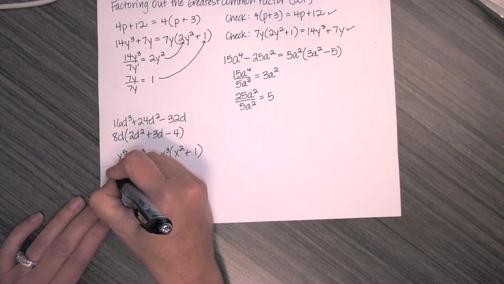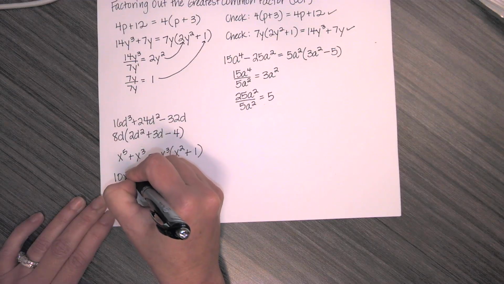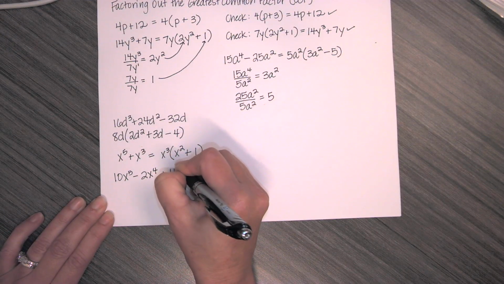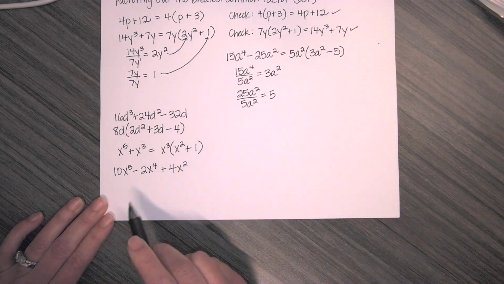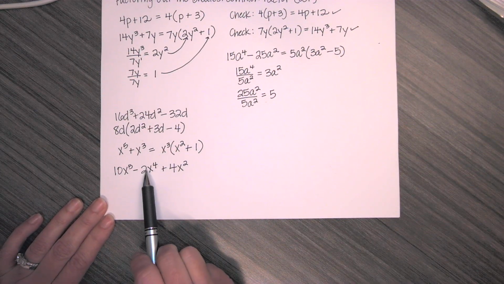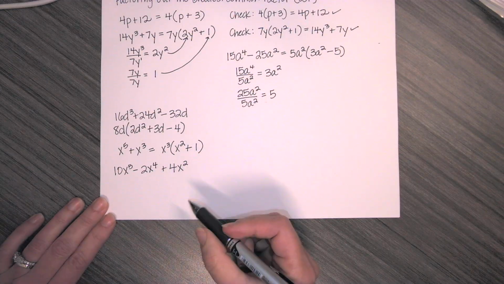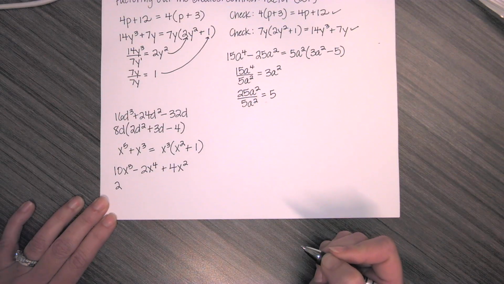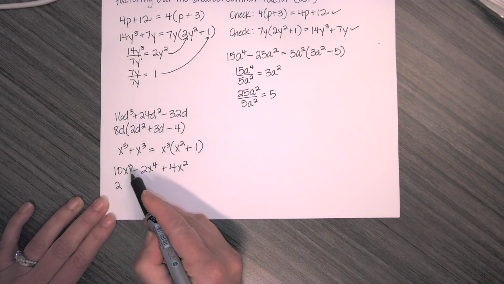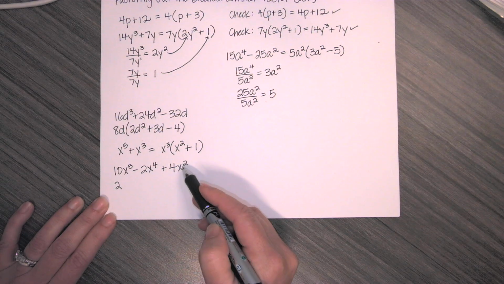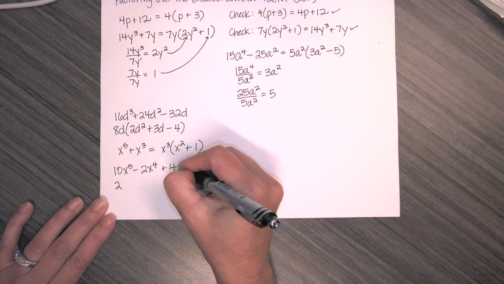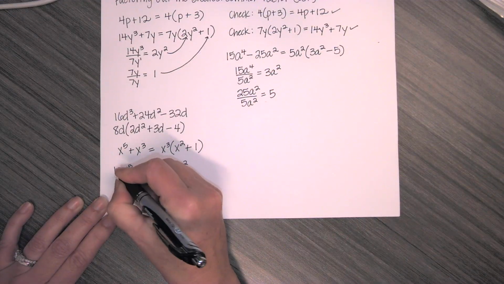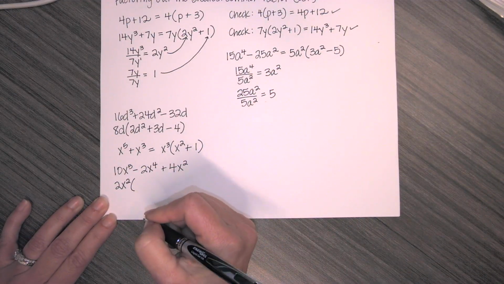I've got 10x to the 5th minus 2x to the 4th plus 4x squared. Okay, I'm going to look at my number part first. I have a 10, a 2, and a 4. So the greatest common factor for those three numbers is 2, so I know I can factor out a 2. As far as my x's go, I have x to the 5th, x to the 4th, and x squared. Since this one only has an x squared, that's going to be the most I can take out. So I'm dividing each of these terms by 2x squared.